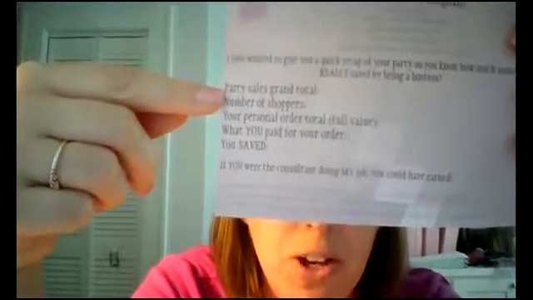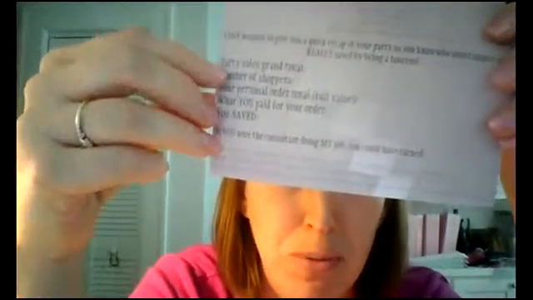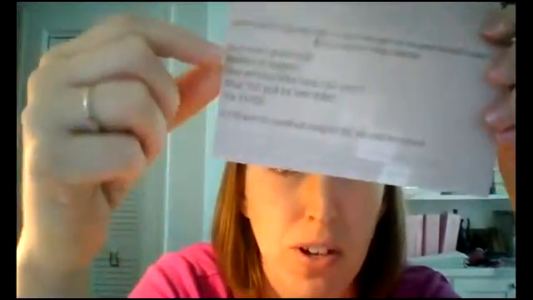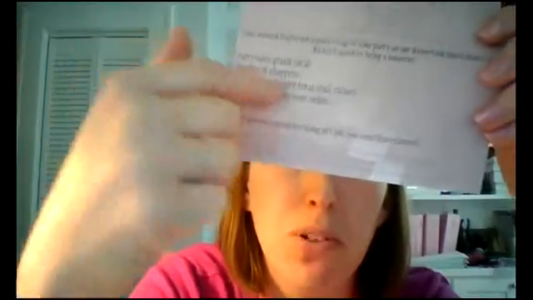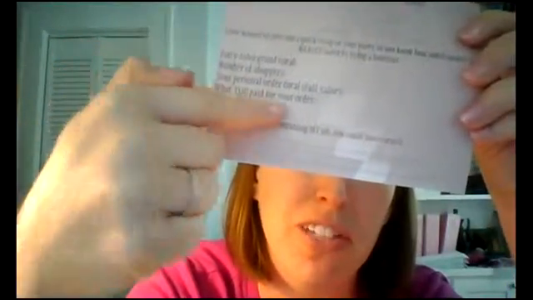So total sales at her party, number of shoppers, right? She may have had 11 people there, but if only 4 bought, I want her to know that 4 people spent $700. Your personal order, the full value, including shipping and tax, what she paid. So that's going to be minus her hostess credit. All the money she saved goes right here, and again, you could have earned $200. Then that same little blip about average $300.